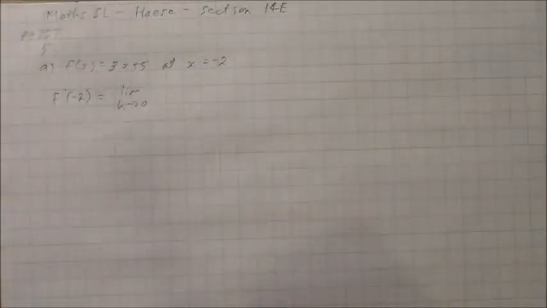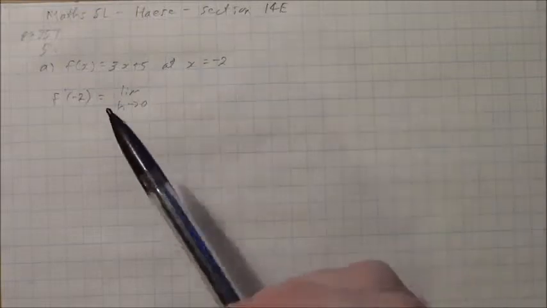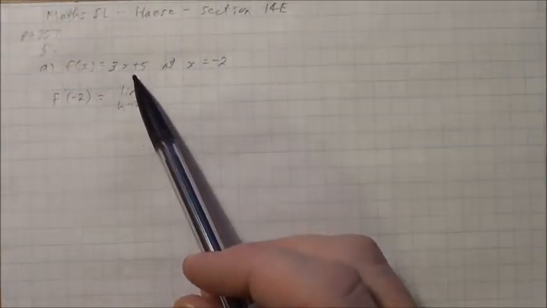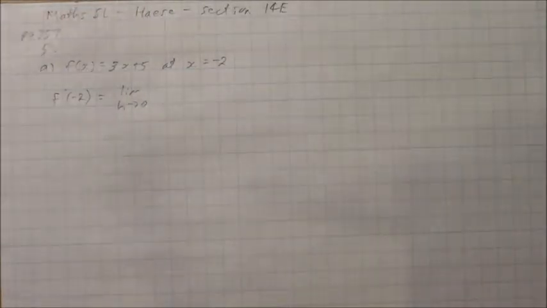Section 14E, question number 5, page 357. Question number 5 asks us to use first principles, the first principle formula, to find the gradient of the tangent to a variety of functions. The first one being f of x equals 3x plus 5 at x equals negative 2.